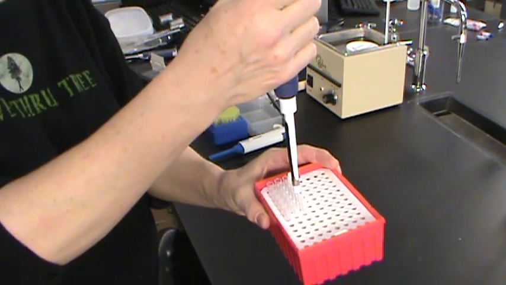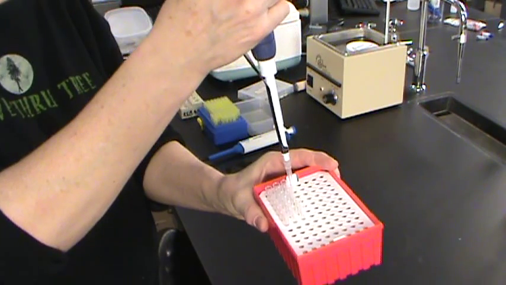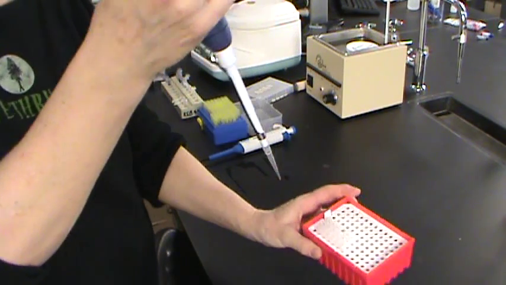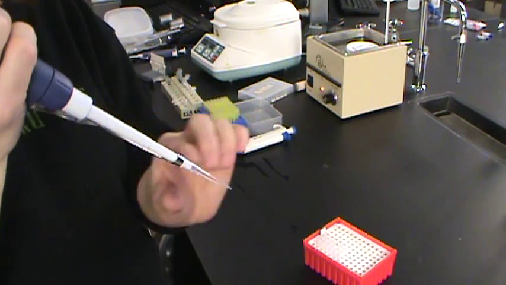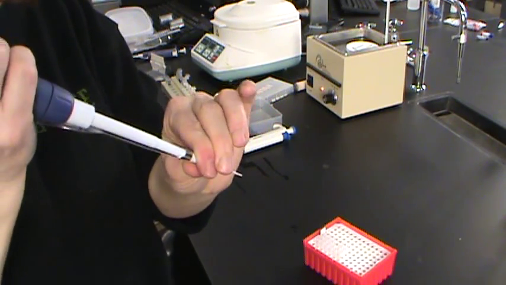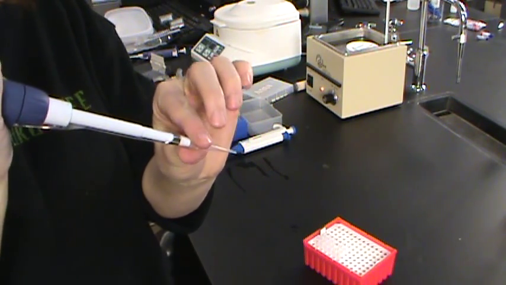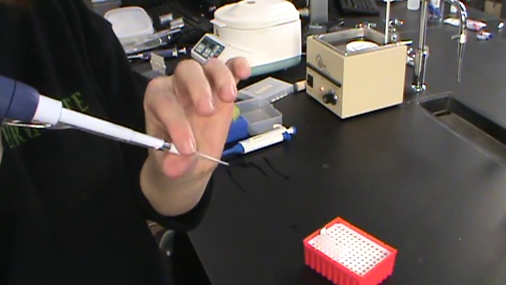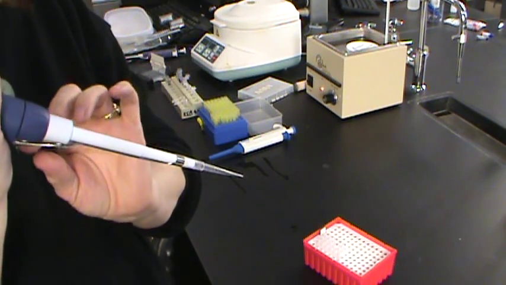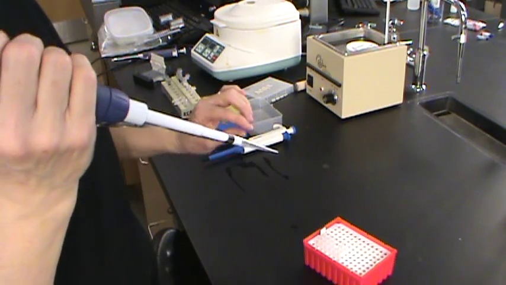What you'll want to do is gently put the pipetter into the tip in the box, but then you do want to make sure that it is firmly on the end by pushing it with your finger and giving it just a very slight turn. We don't want to break the barrel of the pipetter.